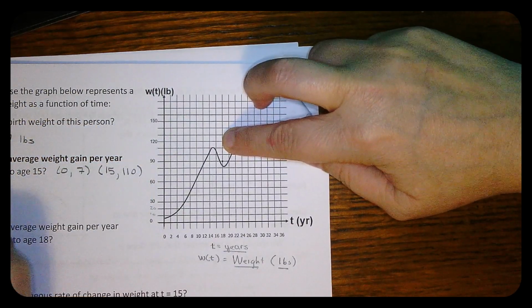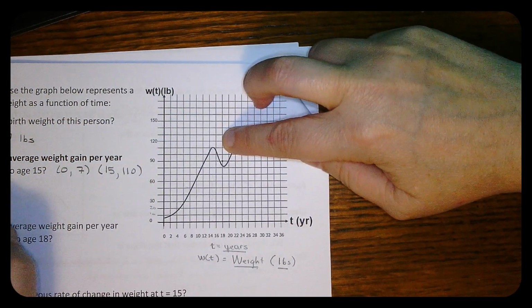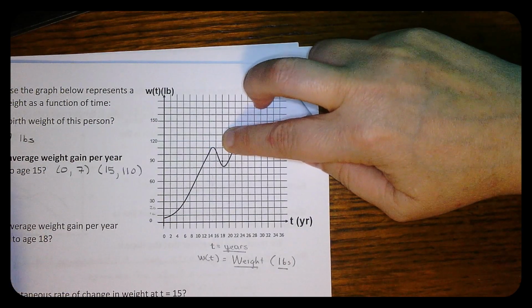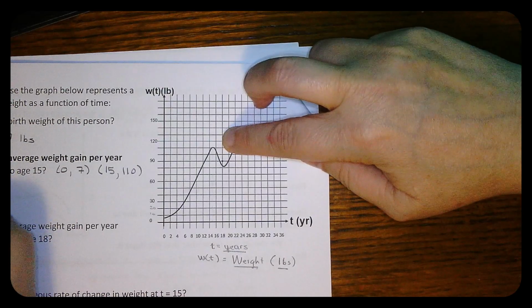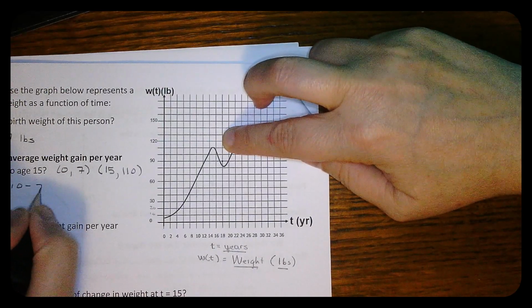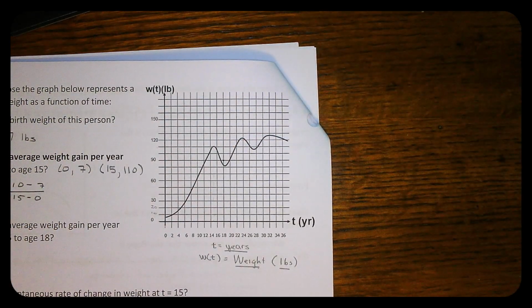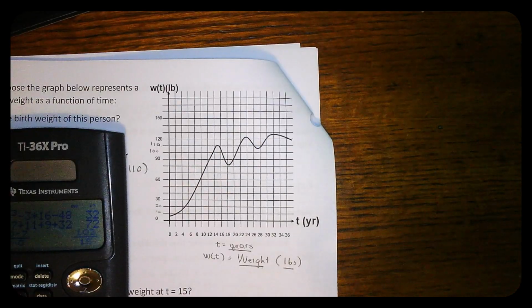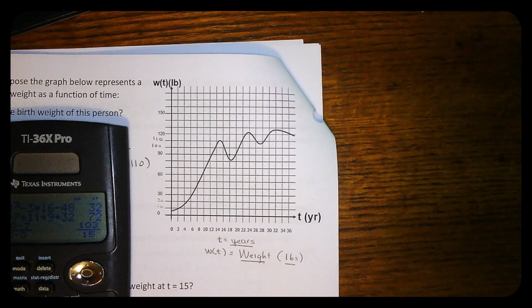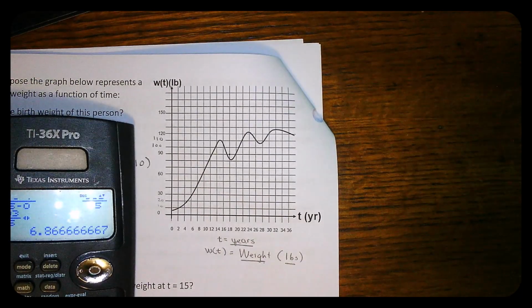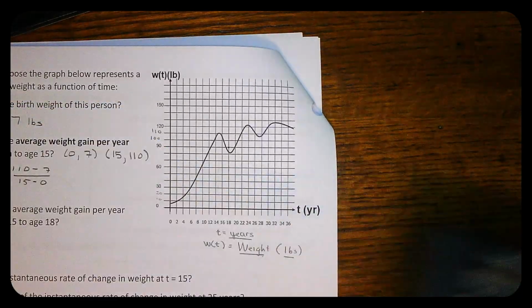All right, so now this is an interval. The interval is 0 to 15. So this is 2 points, so we're finding the ARC. It's delta y over delta x. So it would be 110 minus 7 over 15 minus 0. Okay, and that is going to give me 103 over 15, but I'm going to hit the squiggle and round it to 2 decimal places, so 6.87.